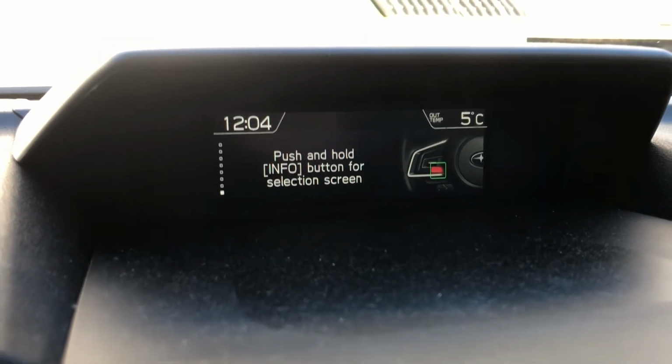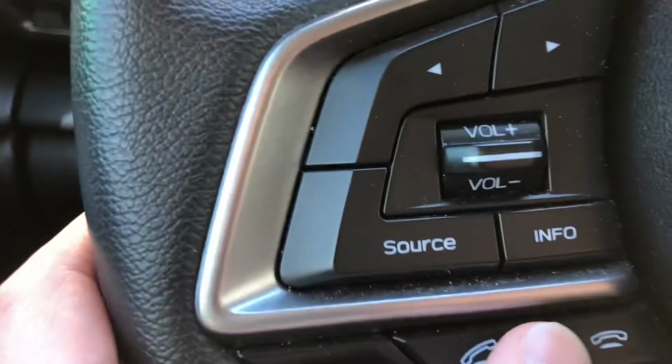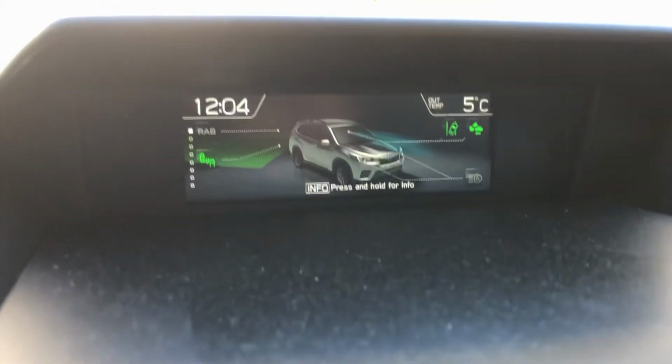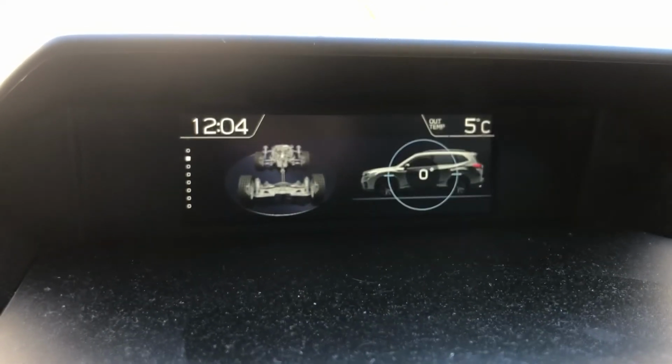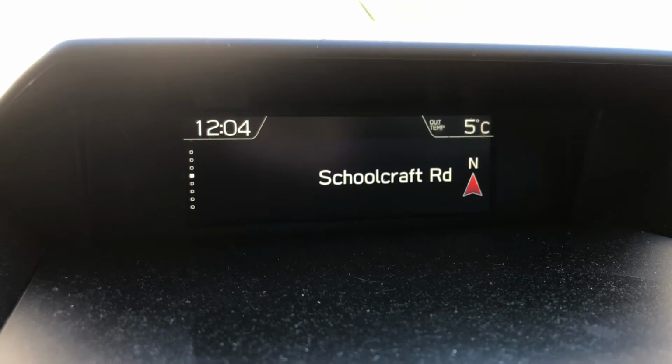And then after you hit go back, you can go back to that main menu, and here, pressing info, go back to all your normal screens. There we go.